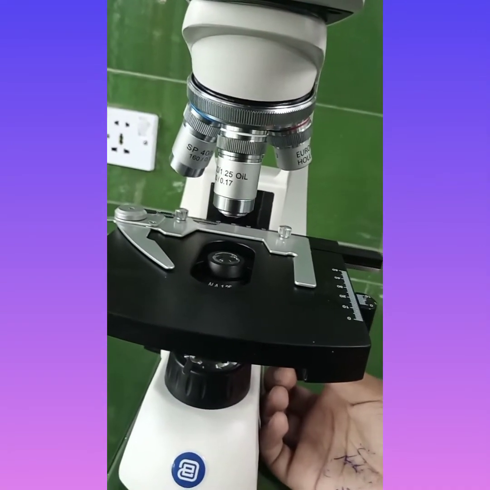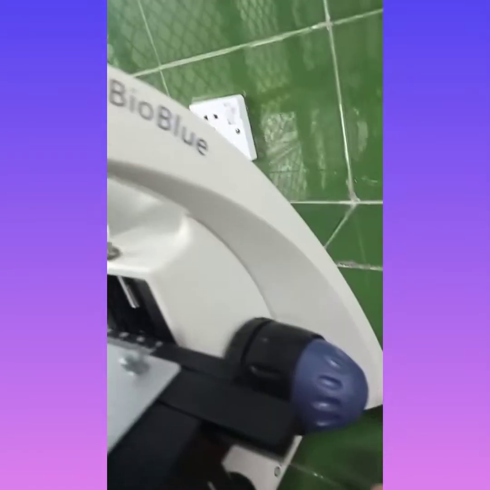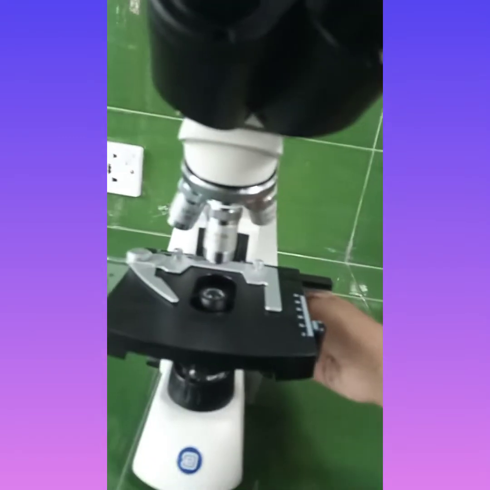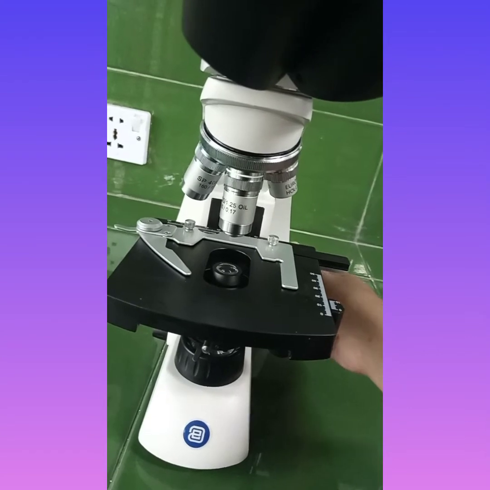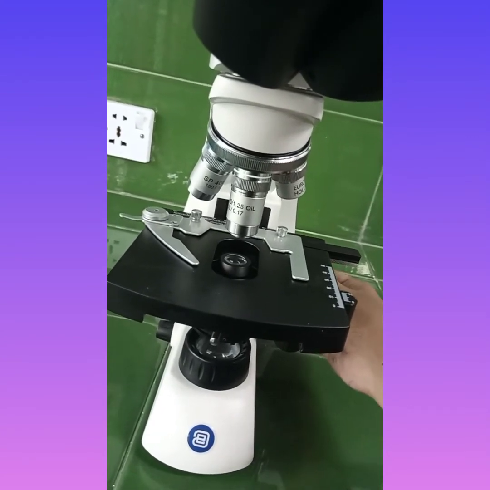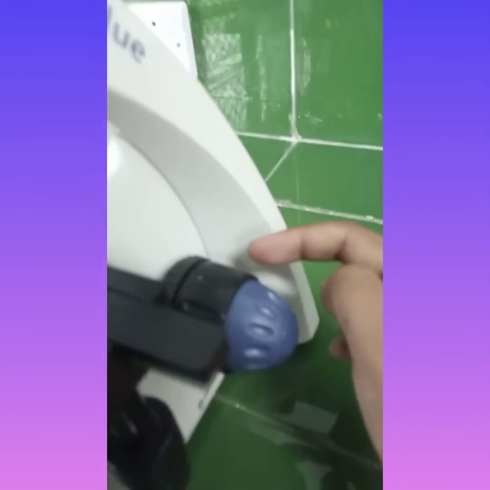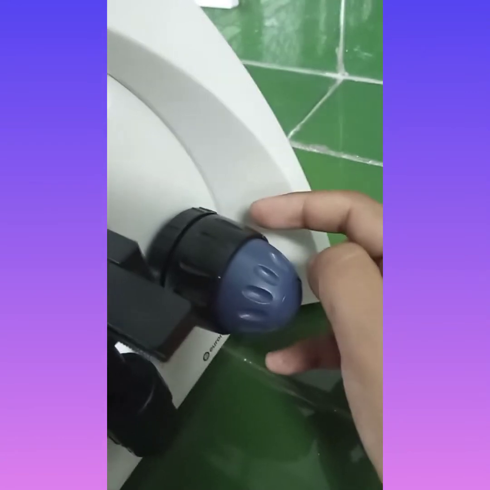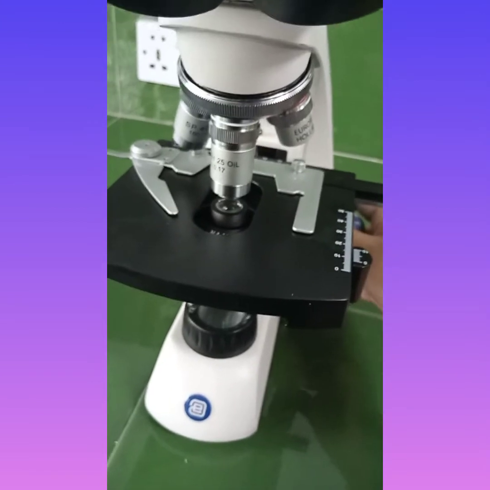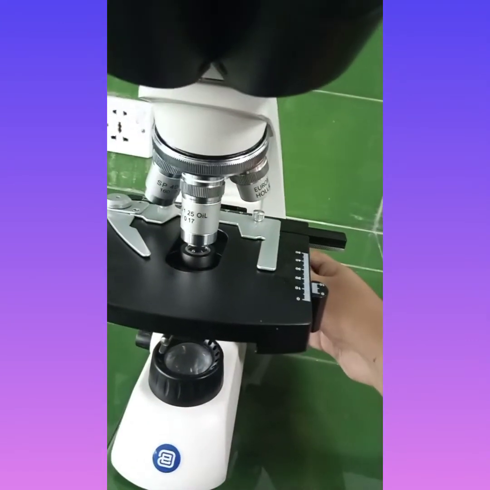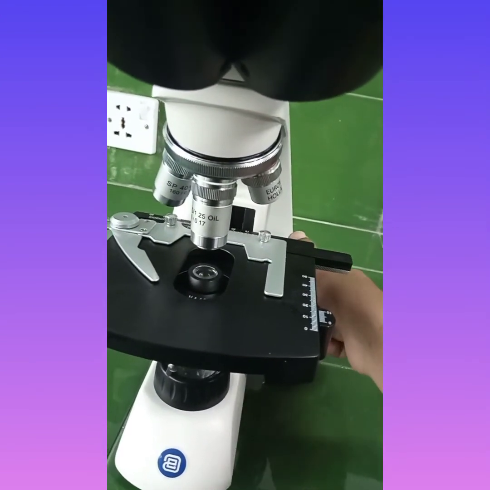Now how will you move your stage above and below? The coarse focus, which we have already discussed, which is black in color and is present at the very back portion of the microscope, will help to move our stage up and down. By moving this coarse focus, we will be bringing our smear very close to the objective lens. You can see how, when we move our black wheel at the back portion, it moves the stage in the upward direction. It will help to bring the smear very close to the objective lens so that we can observe our results.